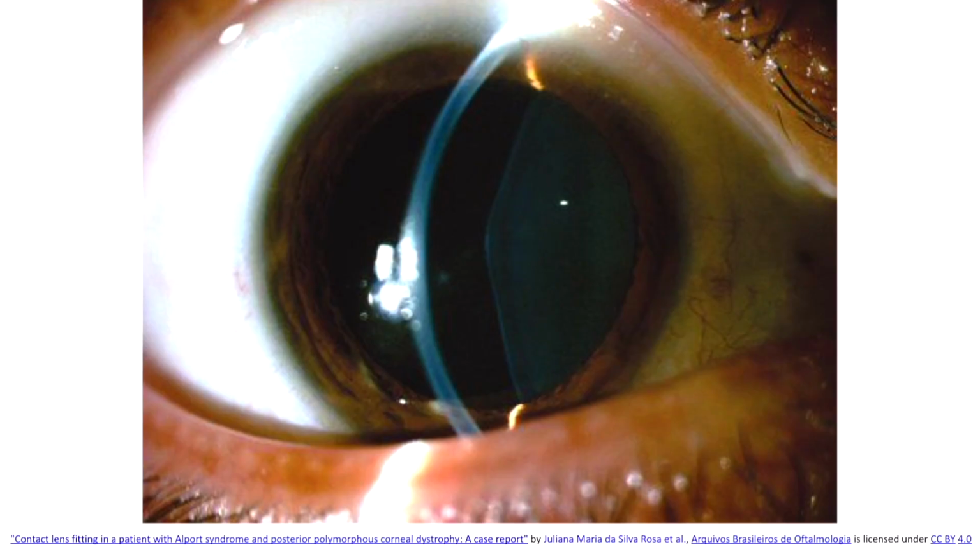This is what the anterior lenticonus looks like. Please note the anterior protrusion of the lens into the anterior chamber through the pupil. In a patient without anterior lenticonus, this protrusion will be absent and there will be normal curvature of the lens.